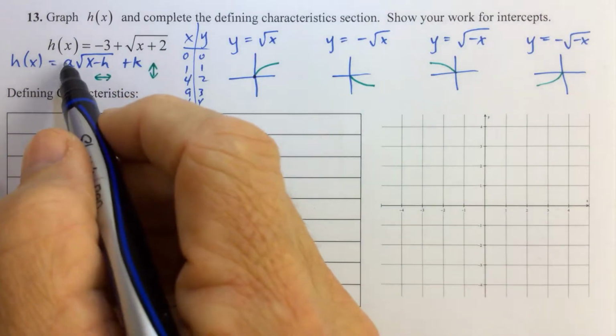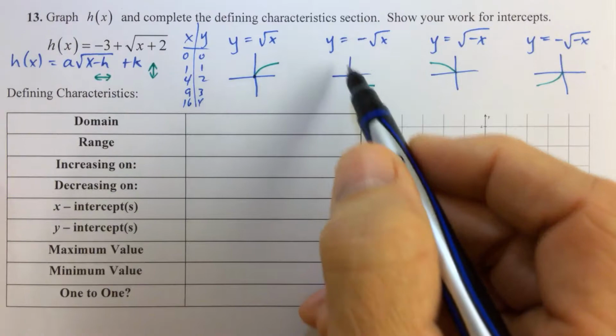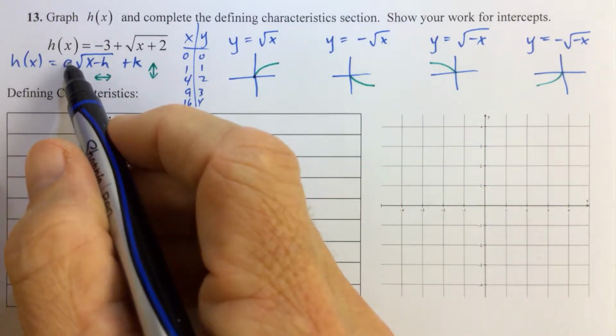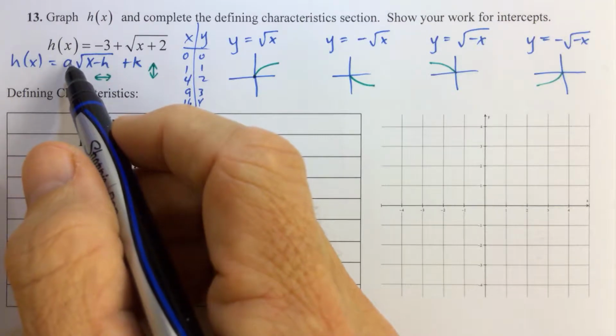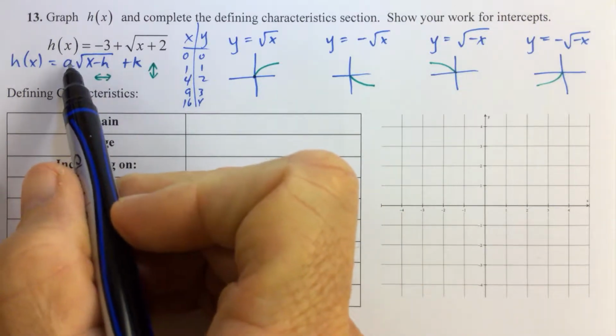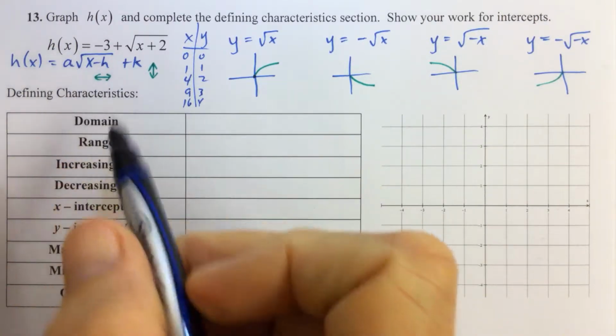And then the a value, that's what we already talked about. If the a value is negative, then we reflect the graph about the x-axis. If a is a number that's either greater than 1 or less than -1, so the absolute value is greater than 1, that means it's a vertical stretch. If we get a number between 0 and 1, we have a vertical compression.